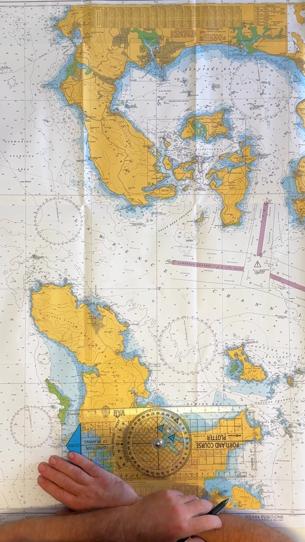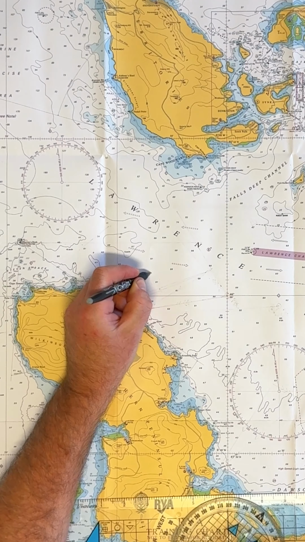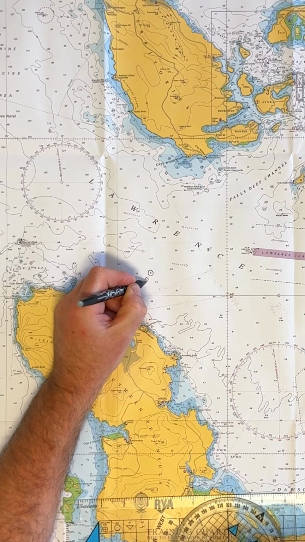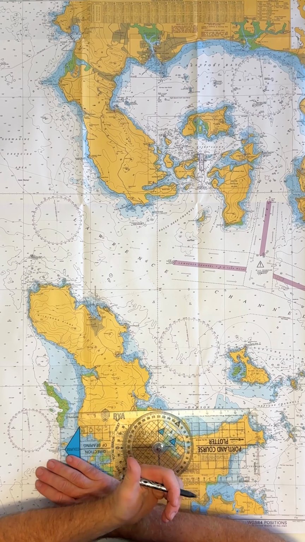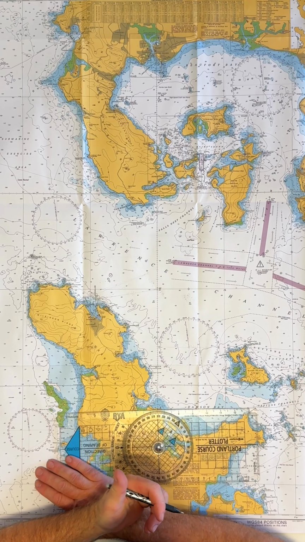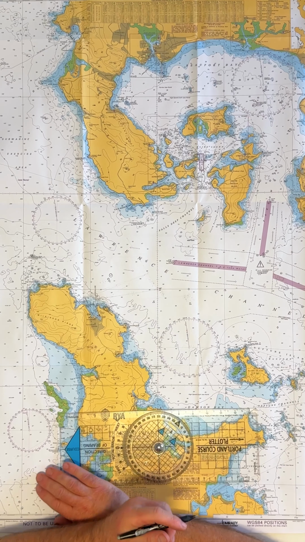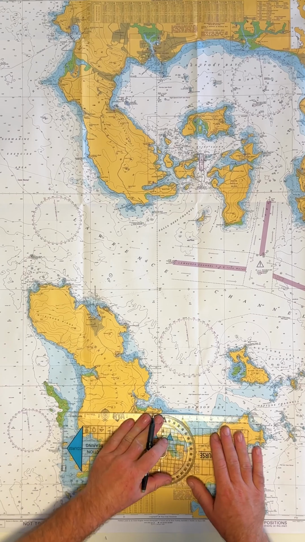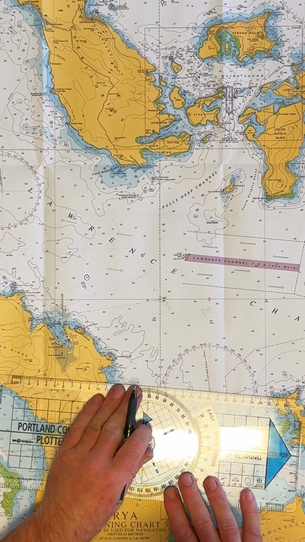So if an hour ago we'd plotted our position and we were right here, that would be what we call our fix from an hour ago. Now we know how far the boat's travelled in the last hour, and we know what direction we've been travelling in. So we can actually plot that onto the chart. So I've been travelling in a direction of 110 degrees, and we've done 5 miles through the water.